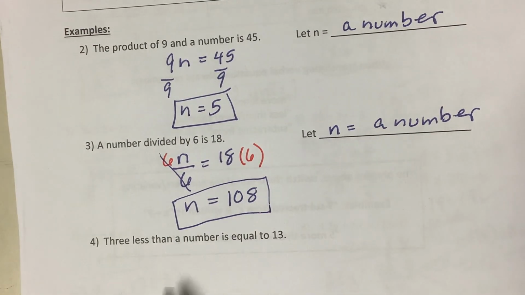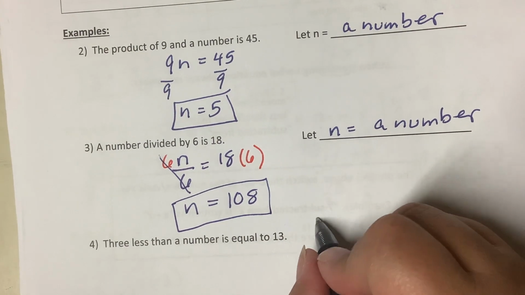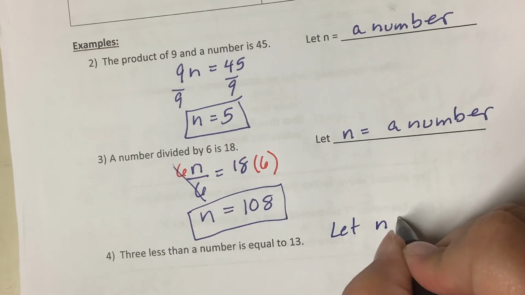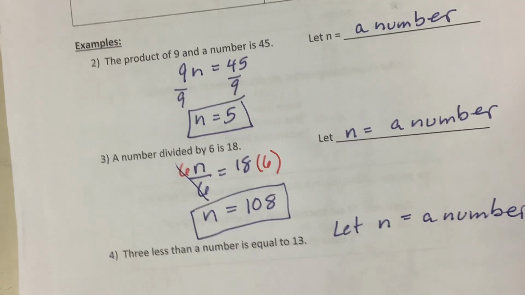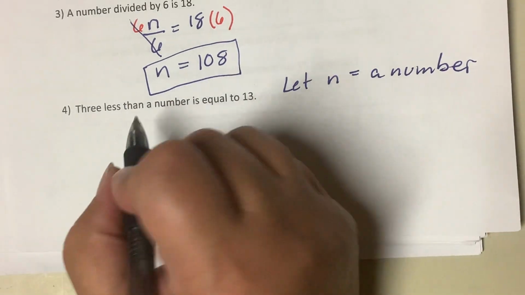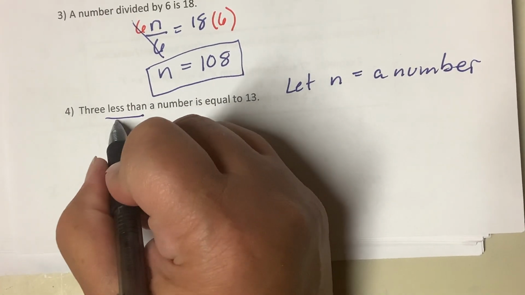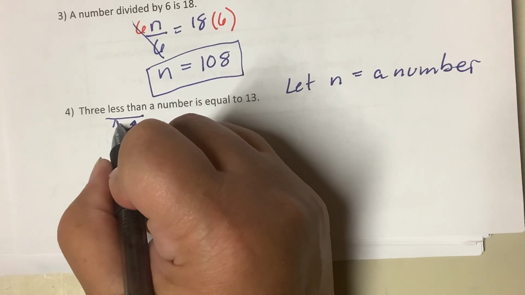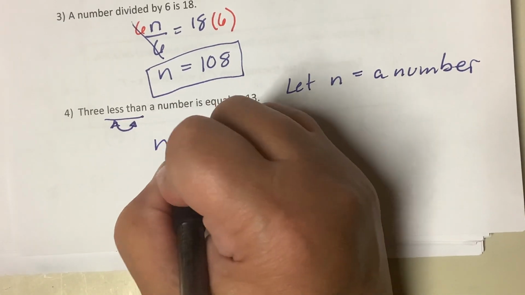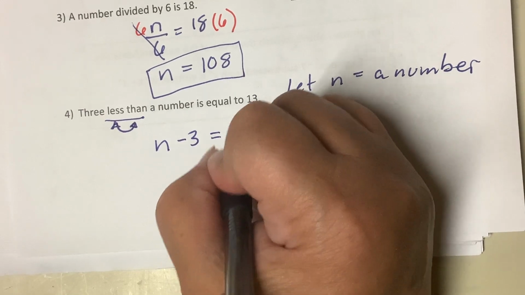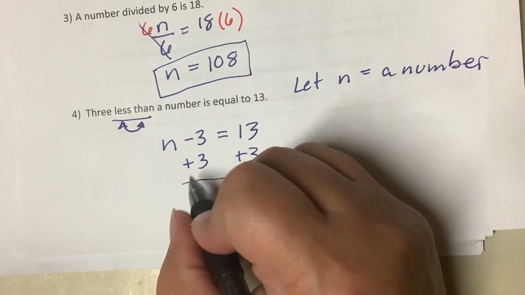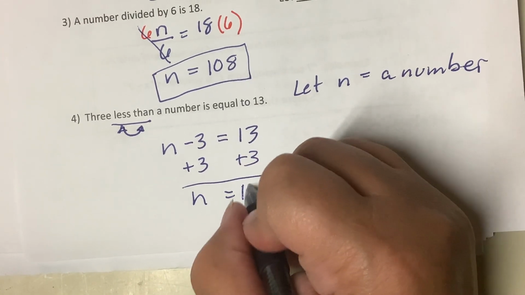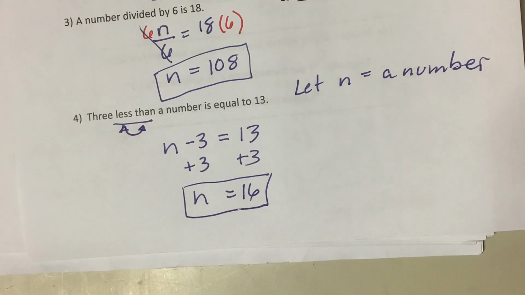You're done. 3 less than a number is equal to 13. Let n equal a number. Starting with that. Okay. 3 less than. Less than switches. That phrase is a switcher. Number minus 3 is equal to 13. Add 3 to both sides and n equals 16. Now, I could go back and check them, but the directions didn't tell me to do that, and I am lazy.